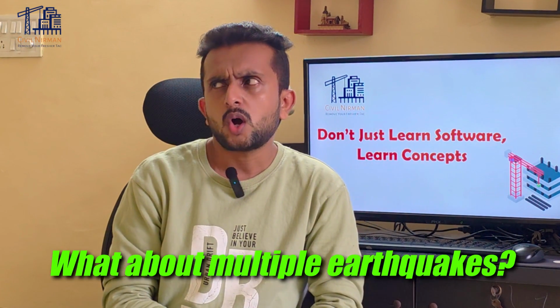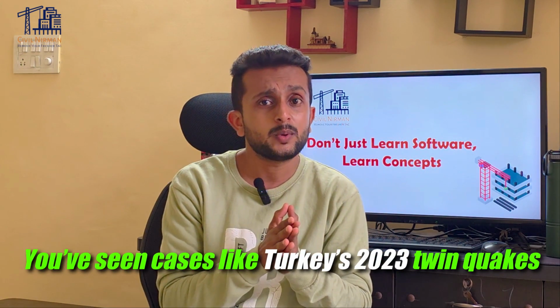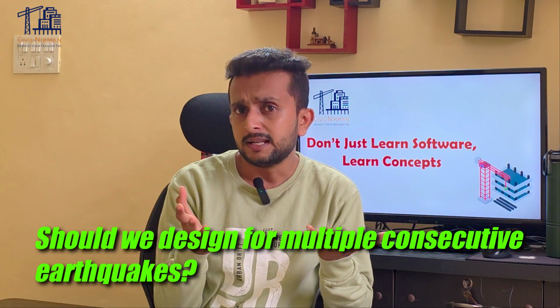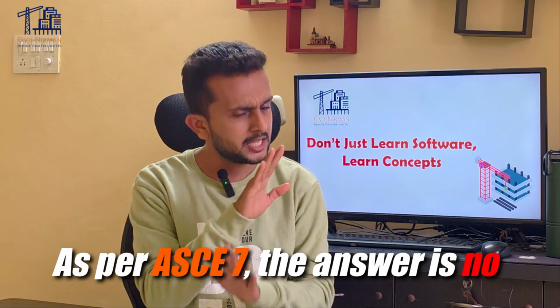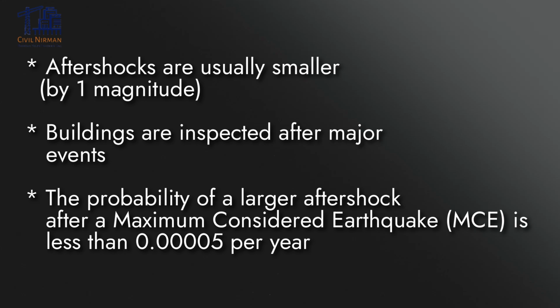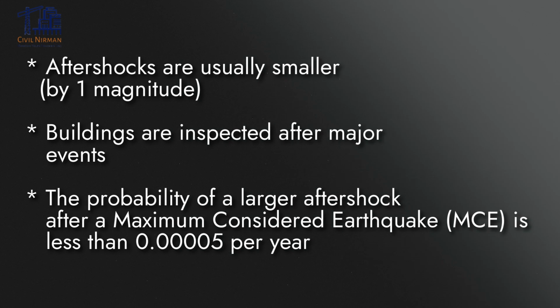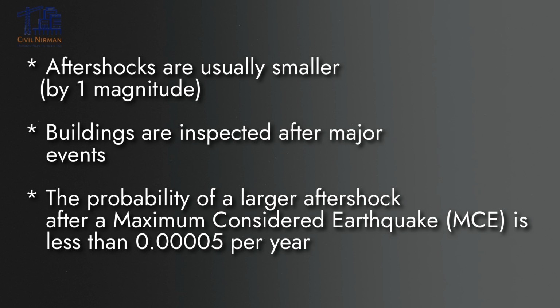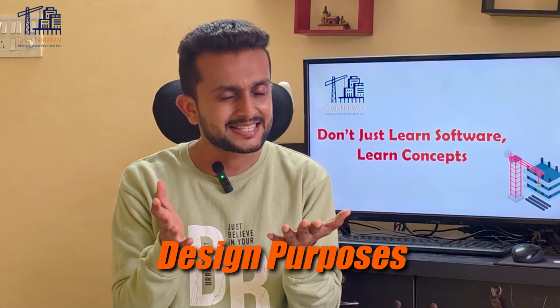Now you might be thinking, what about multiple earthquakes? You have seen cases like Turkey's 2023 earthquakes, right? So should we design for multiple consecutive earthquakes? As per ASCE 7, the answer is no. It doesn't require design for multiple earthquakes because aftershocks are usually smaller by 1 magnitude. Buildings are inspected after major events, and the possibility of larger aftershocks after a maximum considered earthquake is less than 0.00005 per year. So that's too rare to be practical for design purposes.